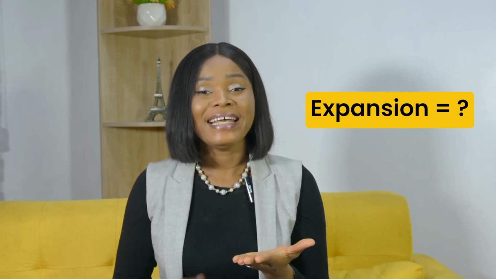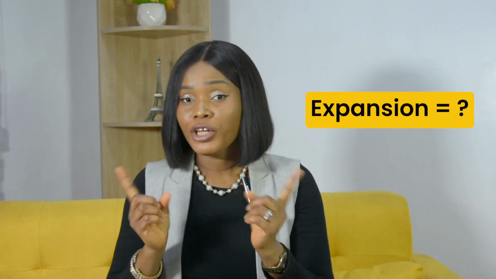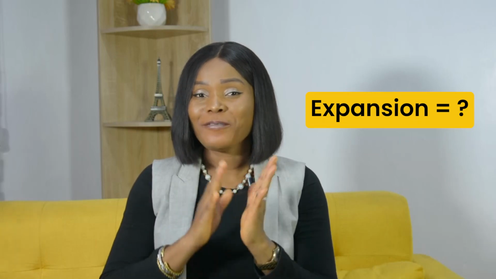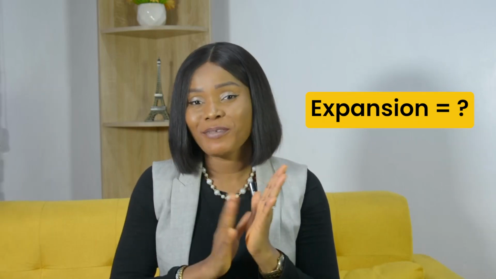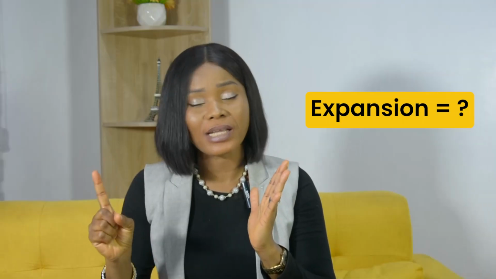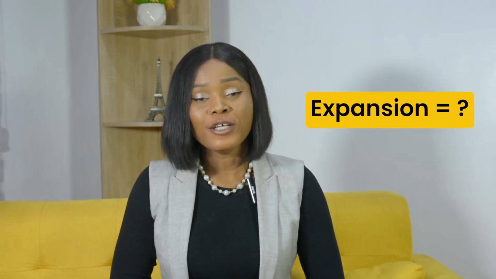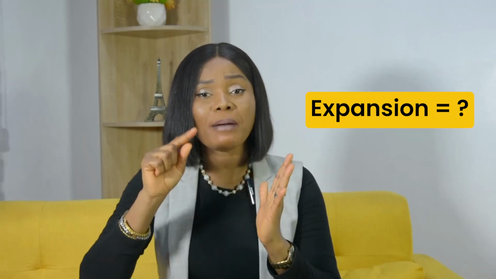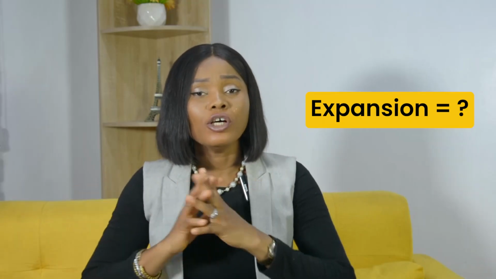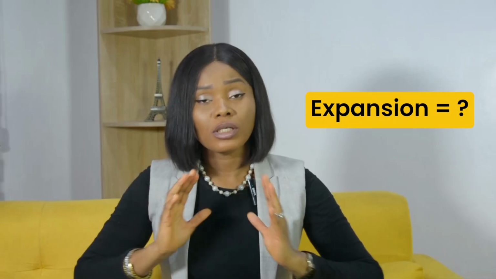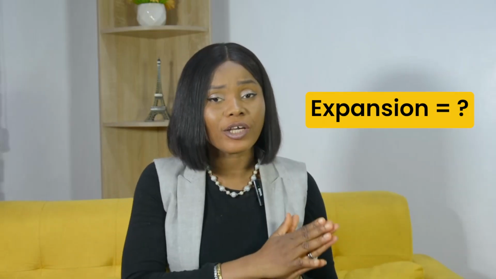Would you say expansion with a zh? No, please. You have a consonant before the sion. It's a consonant sound and not a vowel sound, so it retains the shun. When you have a consonant sound coming before the sion, you should say shun, just like your tion would make the sound shun.